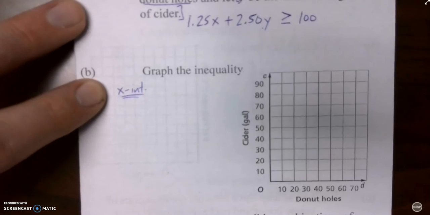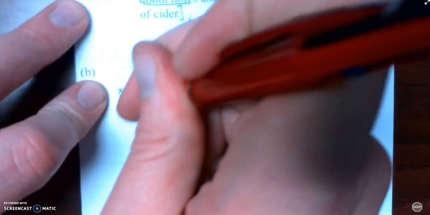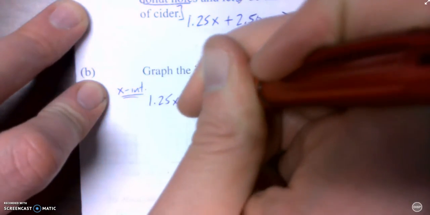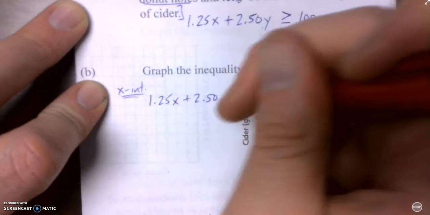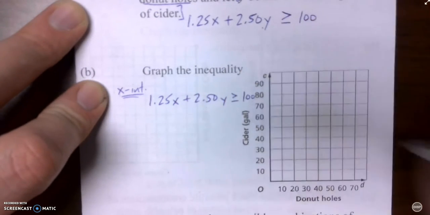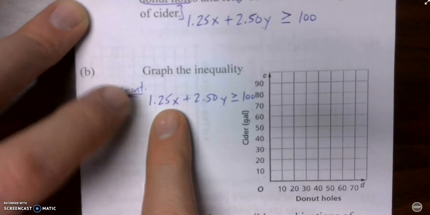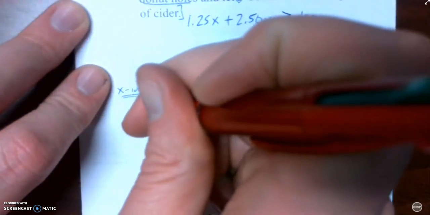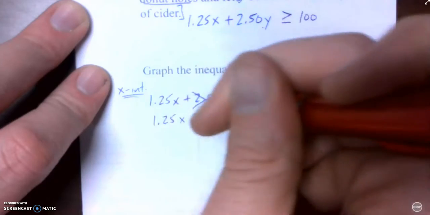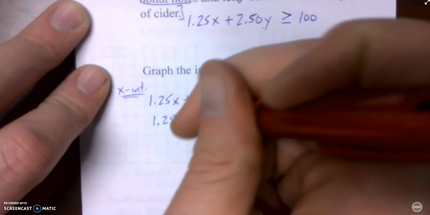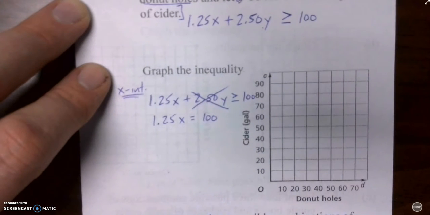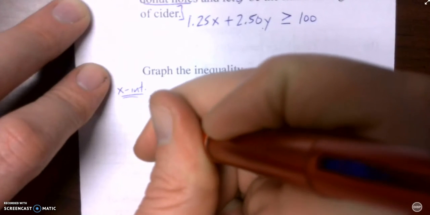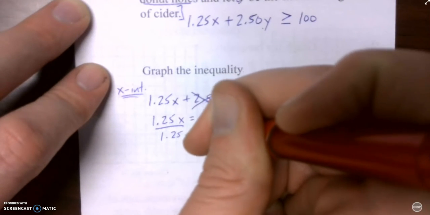So to find the x-intercept of this, I need to think about taking the equation, or excuse me, it's not an equation, it's an inequality. 1.25x plus 2.50y is greater than or equal to 100. And I think I need to get rid of, or cross out, if I want the x-intercept, the y term. So what I need to solve is 1.25x equals 100. And what I know is that I can divide both sides of that equation by 1.25 to get the x-intercept.